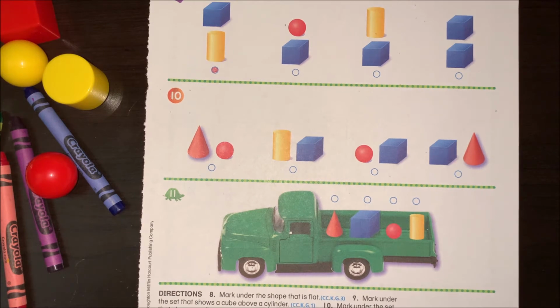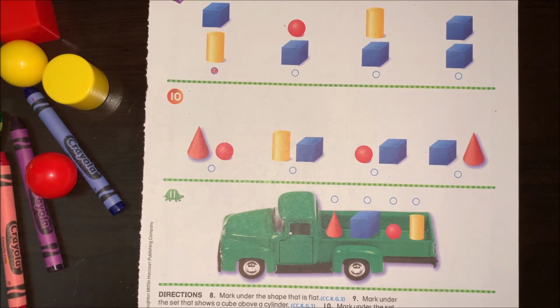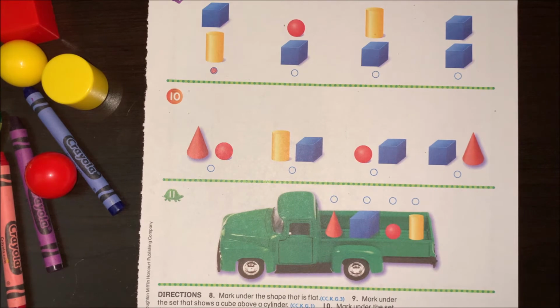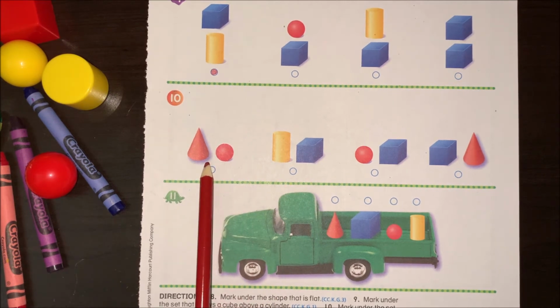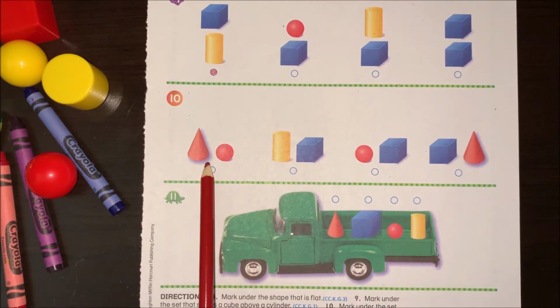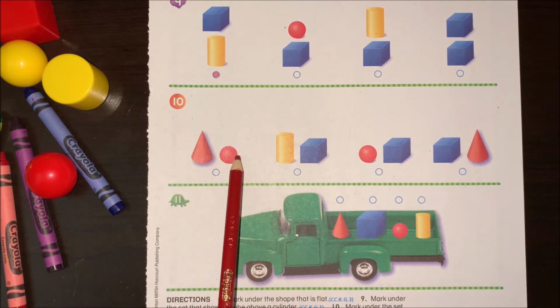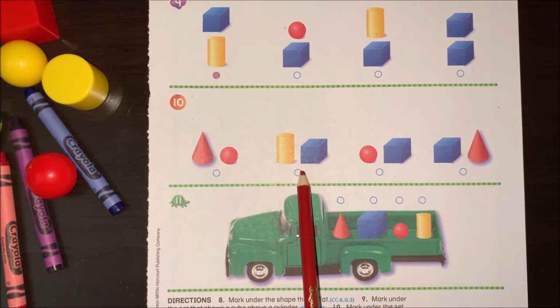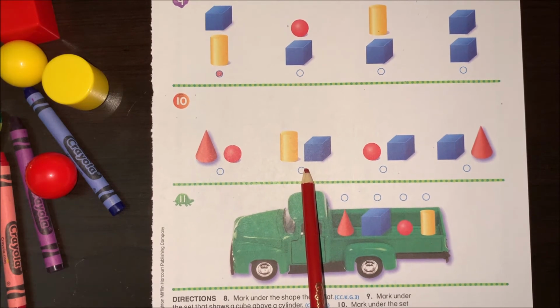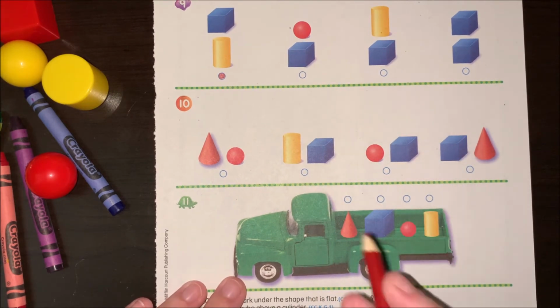Mark under the set that shows a cylinder beside a cube. So we are looking for a cylinder beside a cube. Does this set show a cylinder beside a cube? No. Here we have a cone next to a sphere. How about this one? Do we have a cylinder next to a cube? Yeah, we do.